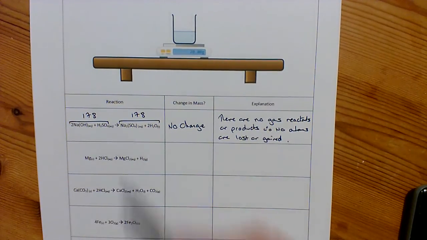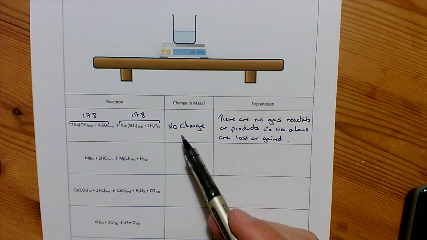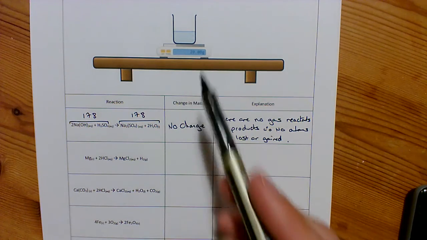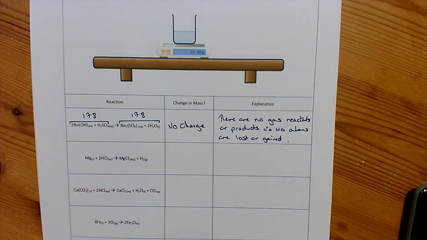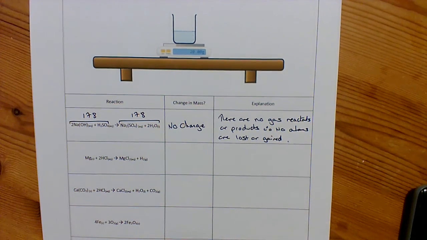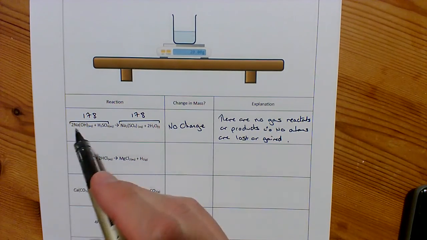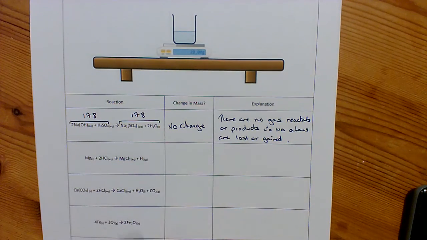So for each one of these, just go through, have a look, decide whether the measurable mass on the balance would increase, decrease, or stay the same, write a quick explanation as to why, and then use relative masses to prove conservation of mass for each one of these reactions.